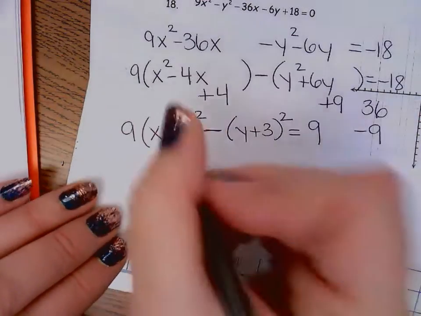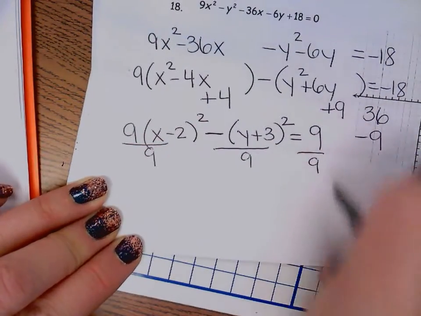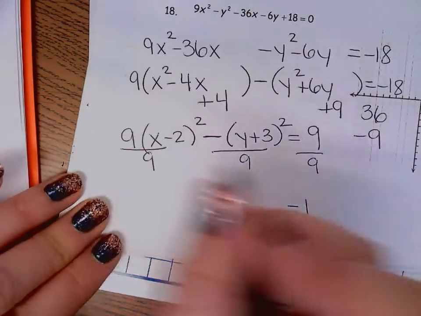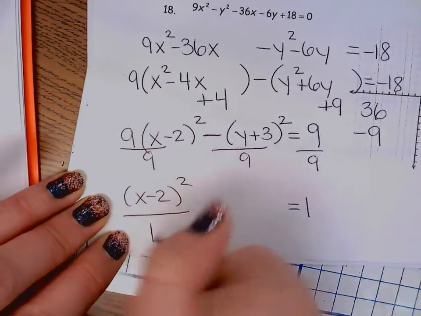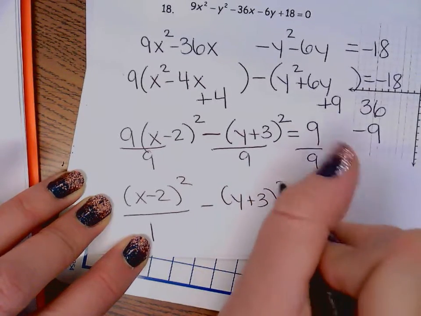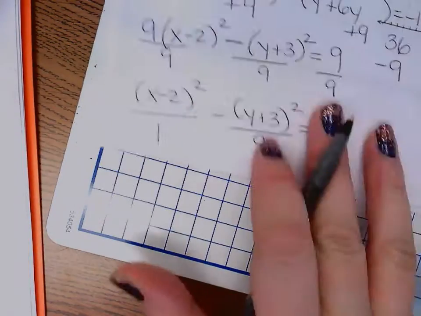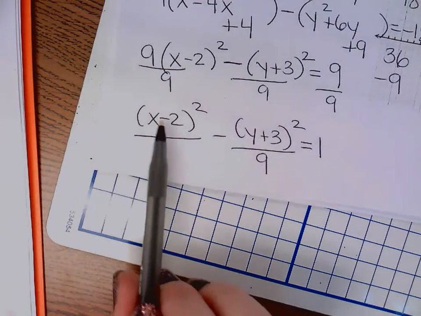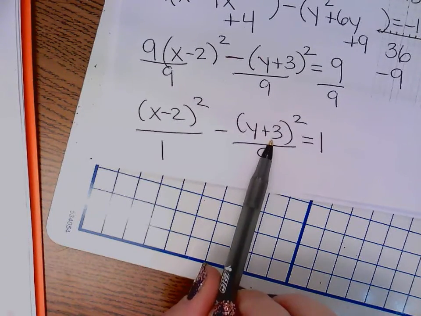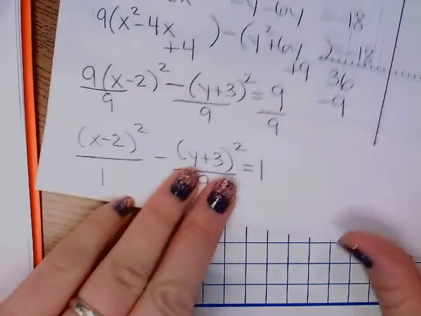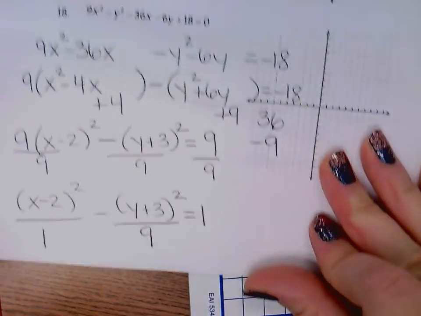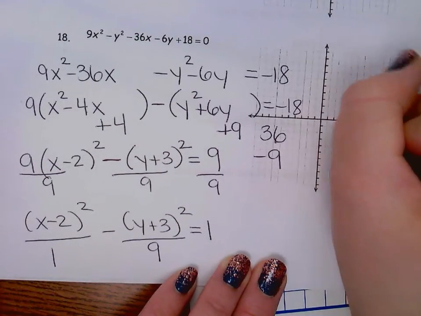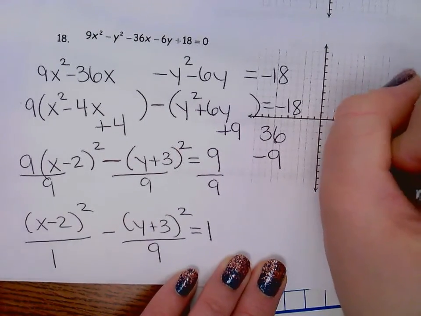And then your last step is you have to divide through by 9 to get 1 on this side, just like for an ellipse. So x minus 2 squared over 1 minus y plus 3 squared over 9 equals 1. So now we're going to graph this hyperbola. So it's got a center at 2, negative 3, so right 2, down 3. So I'm going to plot 2, negative 3 on my graph. So right 2, down 3 is the center of the hyperbola.